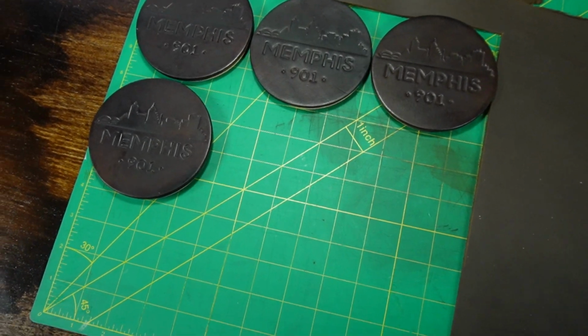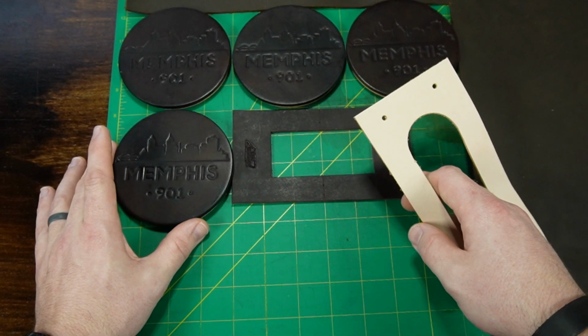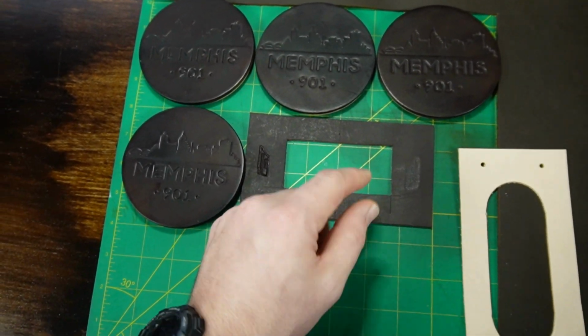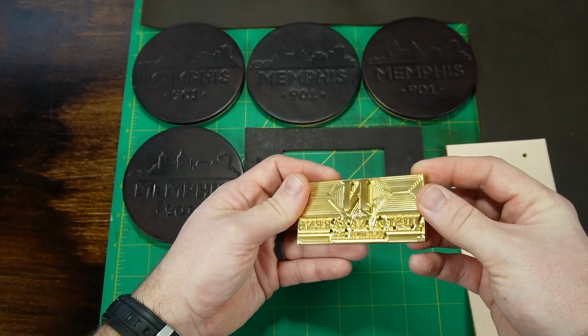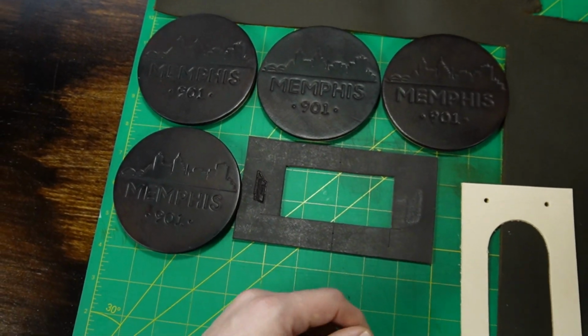So they are right here. Here's for the bottom part. This is simply a cutout for my logo stamp, so I know where to position that. Shout out Leather Stamp Maker, they do great work.